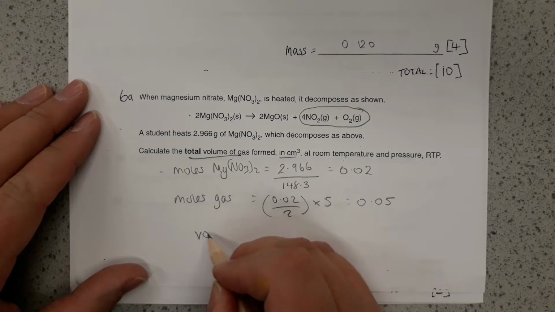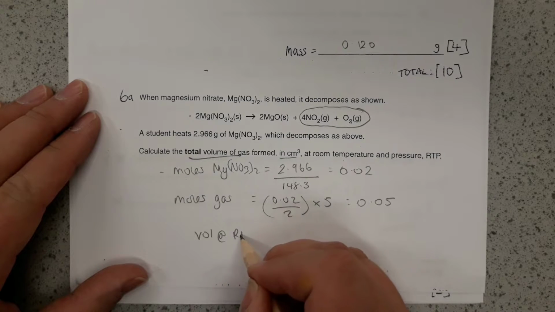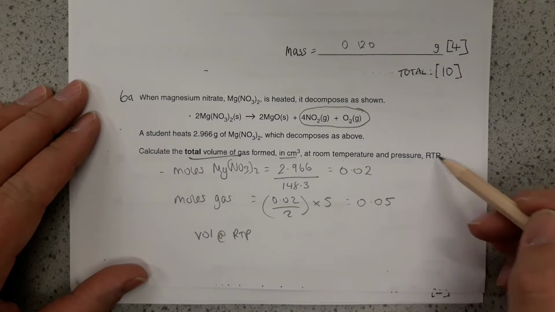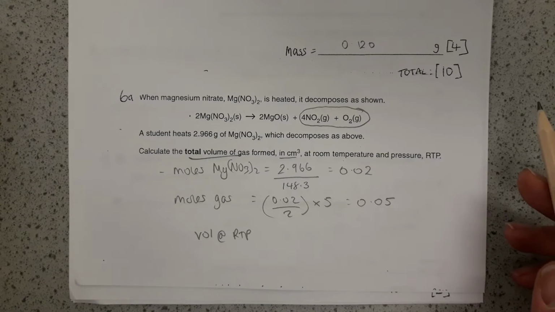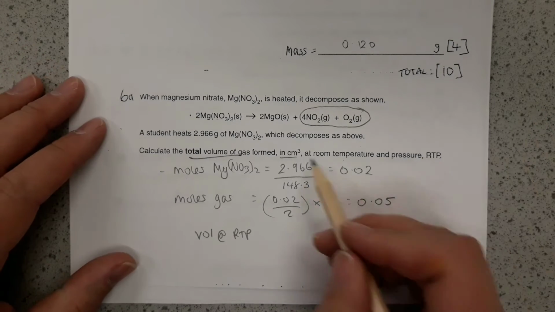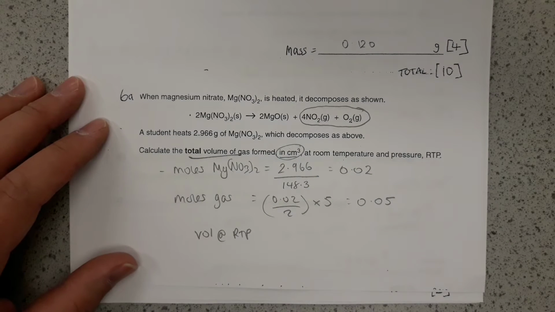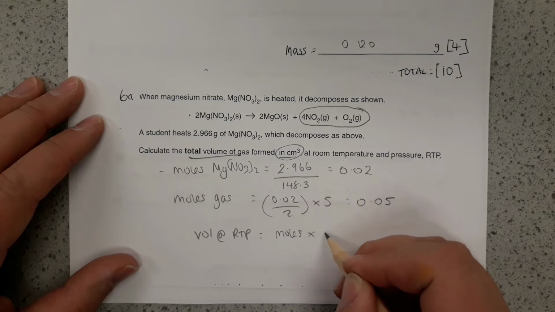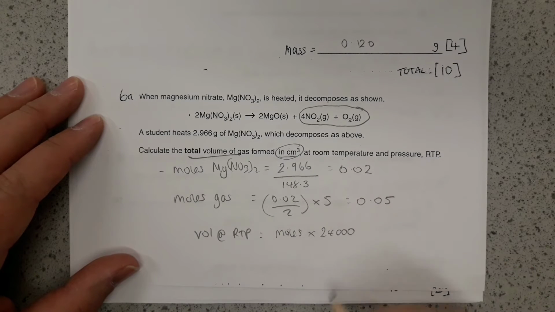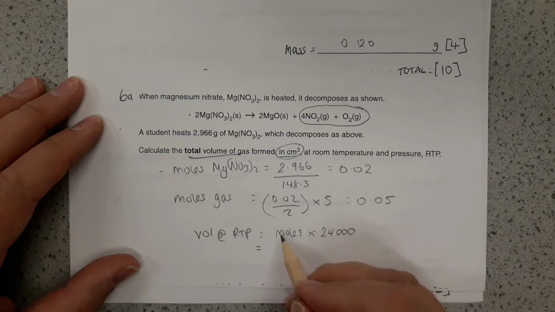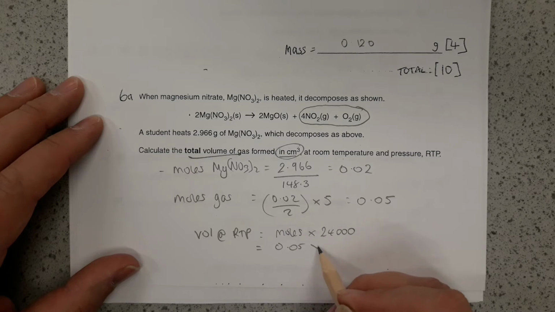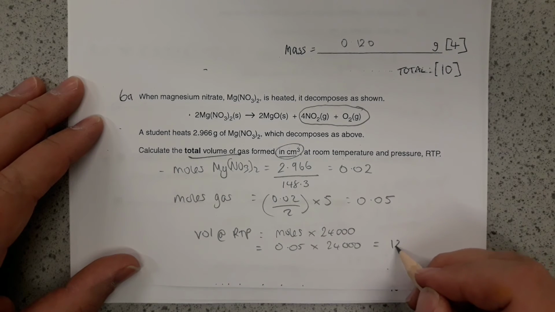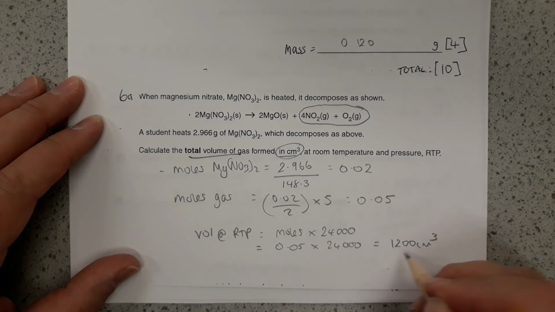Therefore, the volume at room temperature and pressure. I don't need the ideal gas equation. At room temperature and pressure, 1 mole of any gas occupies 24,000 centimetres cubed. I'm looking for a volume in centimetres cubed. So volume is the number of moles of the gas multiplied by 24,000, because I want it in centimetres cubed. So that's going to be 0.05 multiplied by 24,000, which gives me a final answer of 1,200 centimetres cubed.